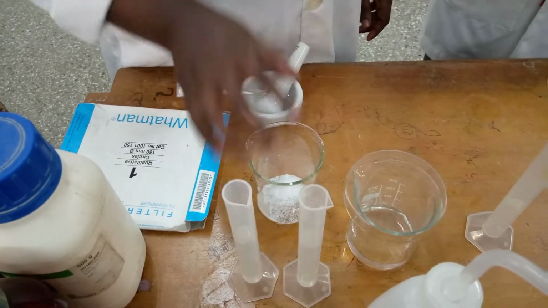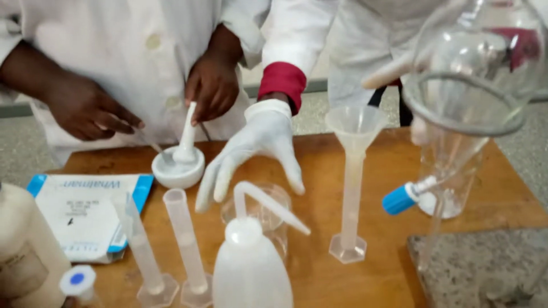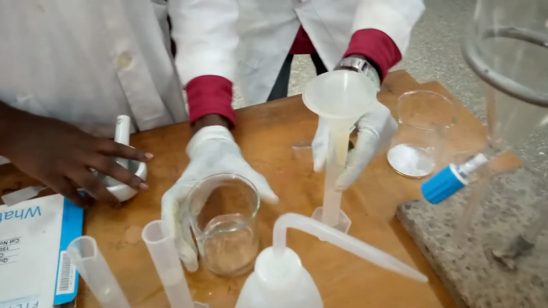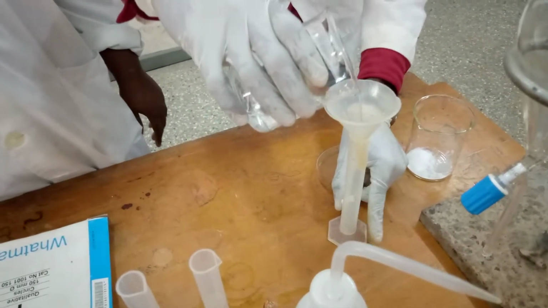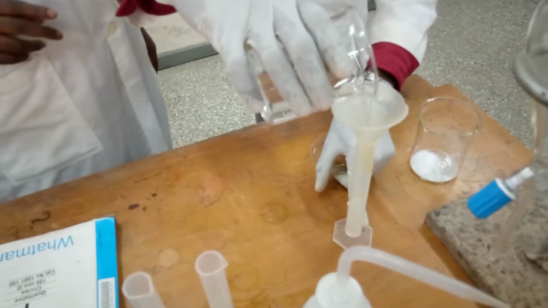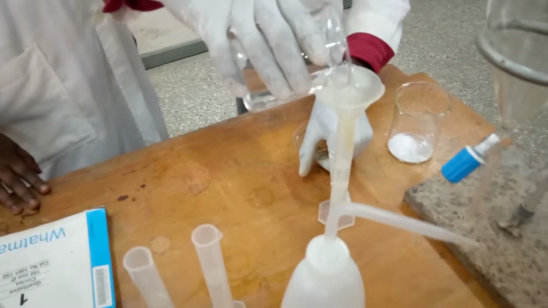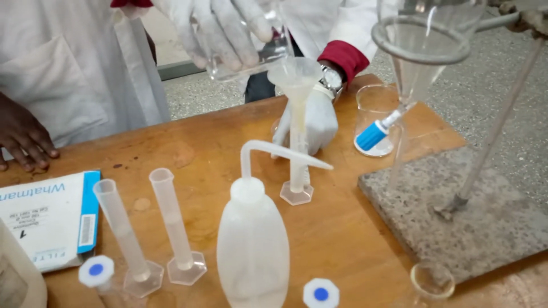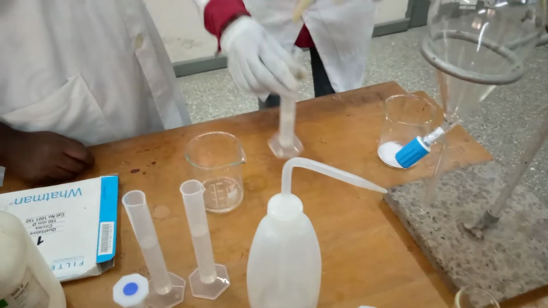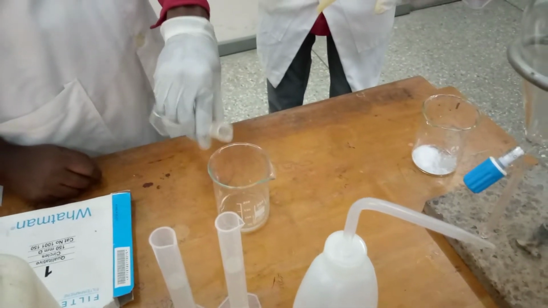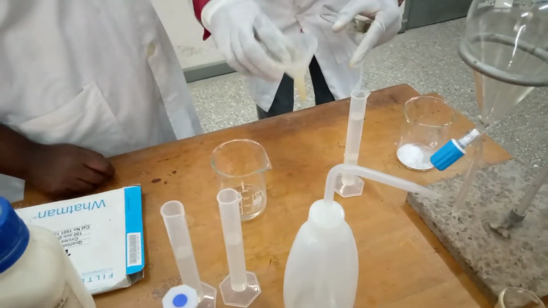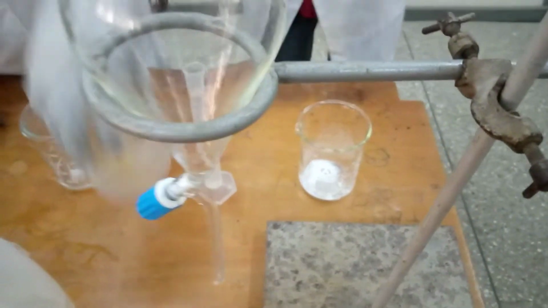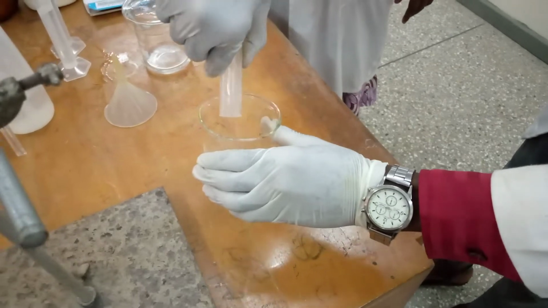So the next step is for us to add our ether, ethyl ether, and now we do that for us. So I'm just taking over, viewers. I'll just measure 25 ml of the ethyl ether. So viewers, that is my 25 ml. I'll pour it directly into my mixture.